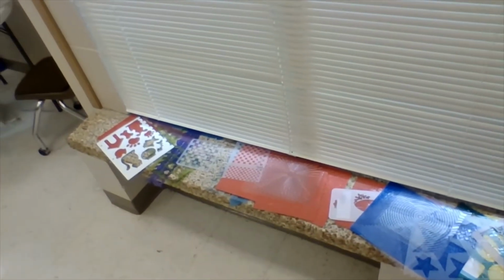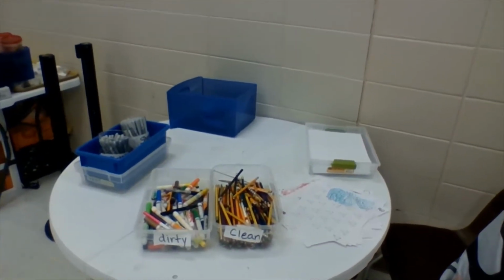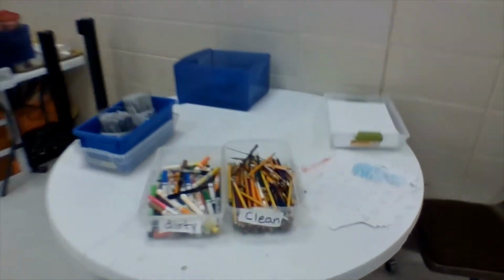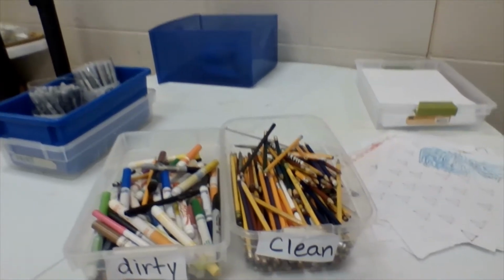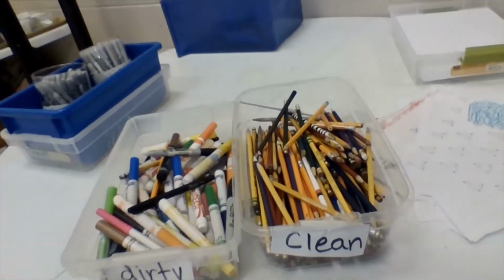So over here beside our window, we have, along the windowsill, a lot of different texture rubbing plates and some stencils, and we could talk about how to use both of these things. In addition, over here at our supply table, we have a few things that we can use. You'll notice that there is a dirty bin and a clean bin. And no matter what your tool is, you want to make sure when you return it that it goes into this dirty bin.